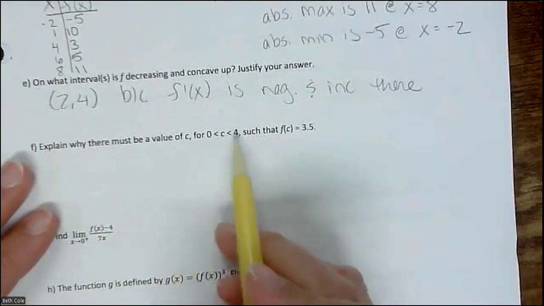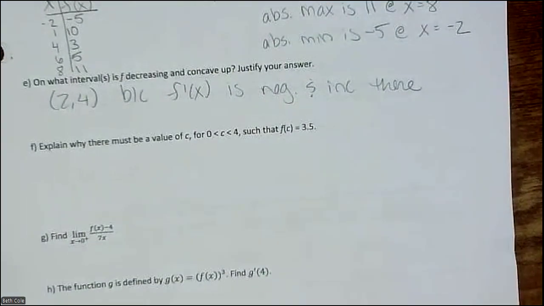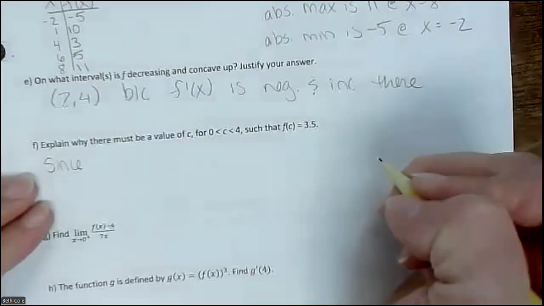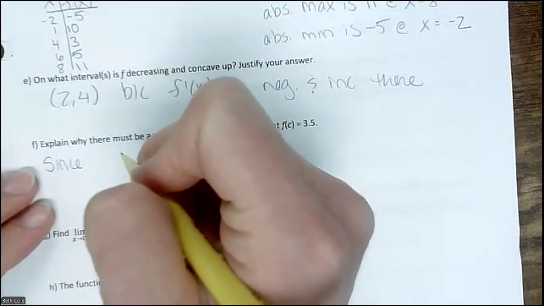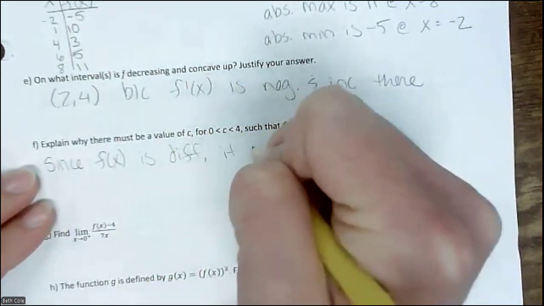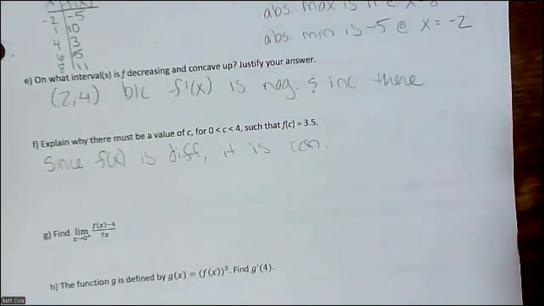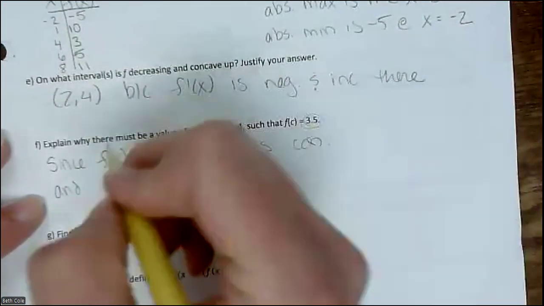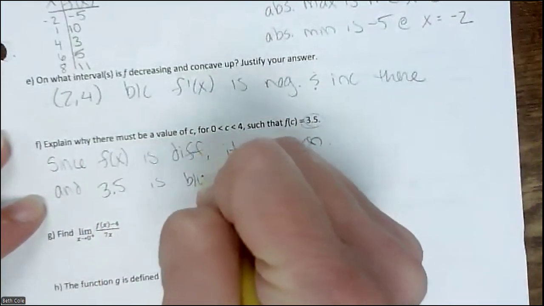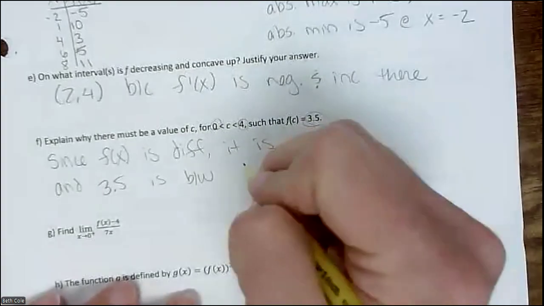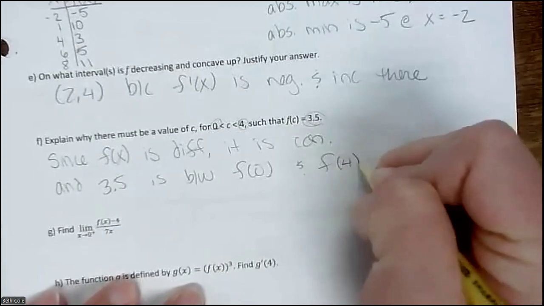Explain why there must be a value of c in 0 to 4 such that f of c equals 3.5. This was on the last test, and I think the one before that as well. What are we gonna have to say? Since, oh, good, it is intermediate value theorem. We're gonna say since f of x is what? Differentiable, it is continuous. It's gonna say it's differentiable in the problem. If you look back up there, I think it says twice differentiable. All right, since the function is differentiable, it is continuous, and we have to say 3.5 is between f of 0 and f of 4, which is it?